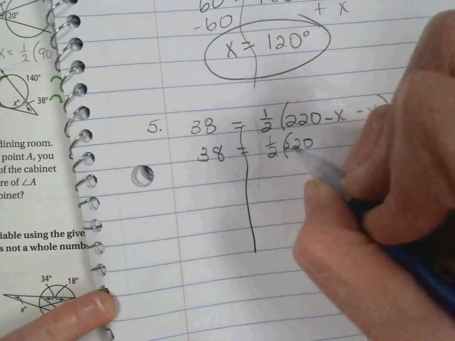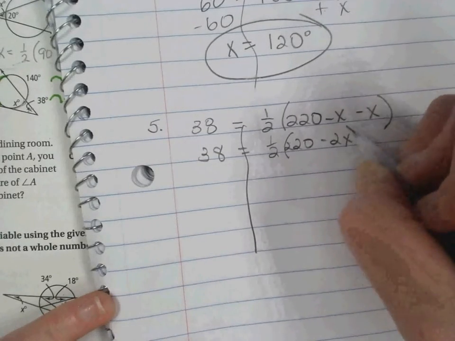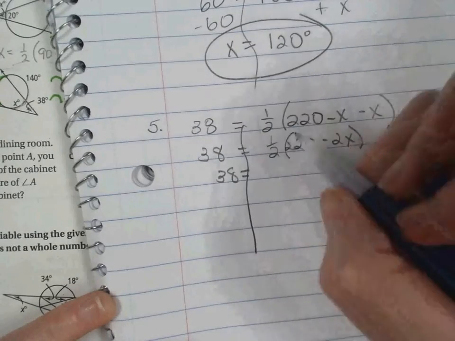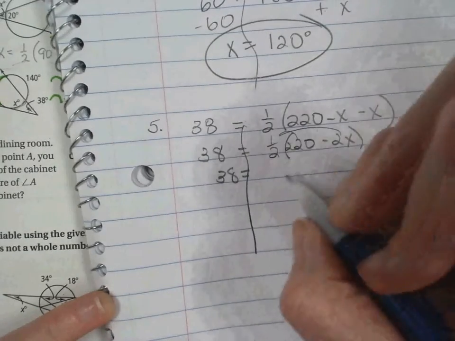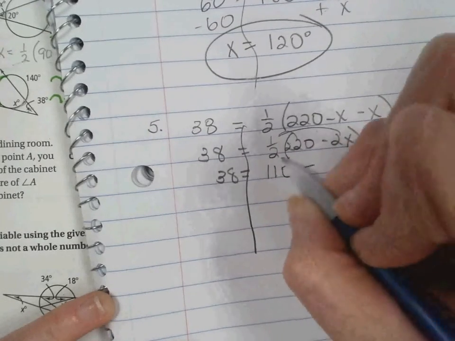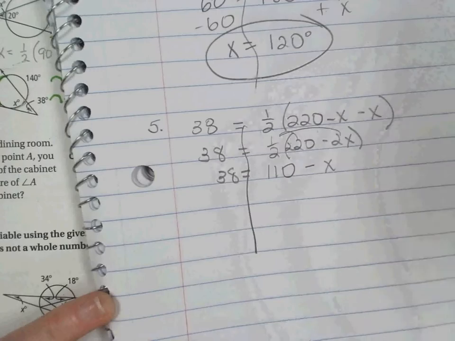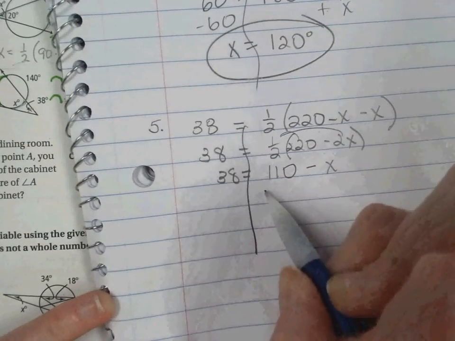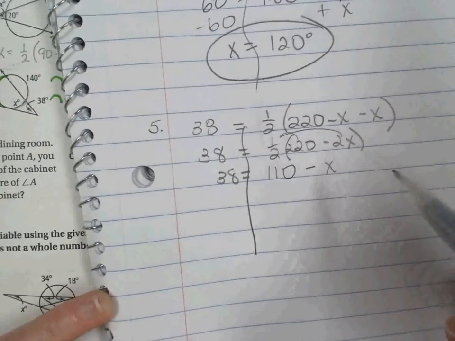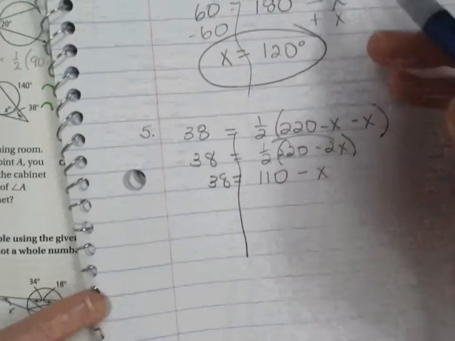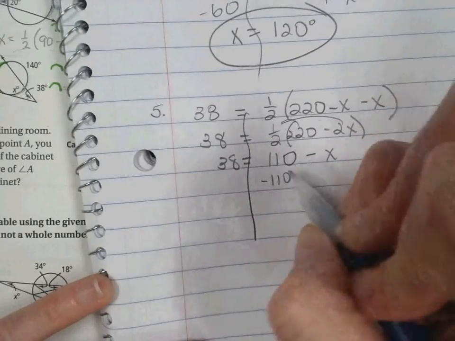220 minus x minus x. Oops, 220 minus 2x. So 38 equals, again, I find it simple enough to distribute that 1/2. So half of 220 is 110. Half of 2x is just x. This works either way. So in this last problem, I added the x to both sides and then subtracted the 60.